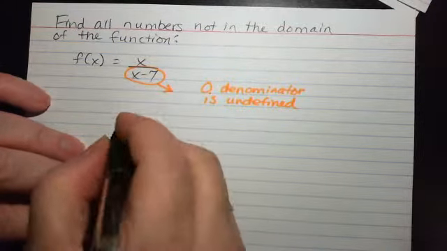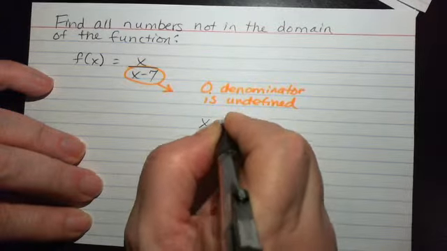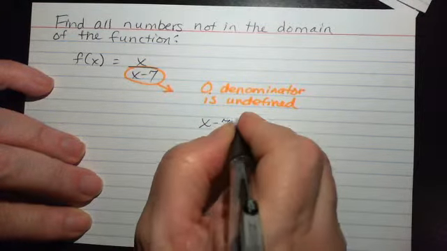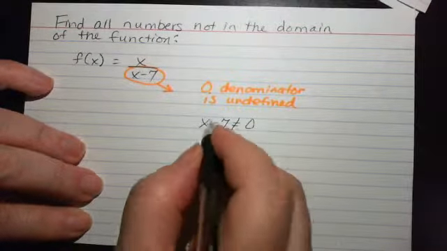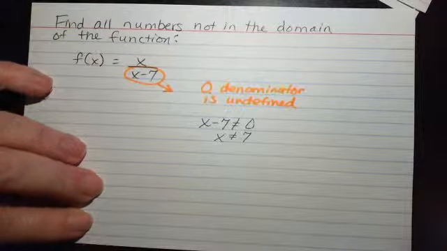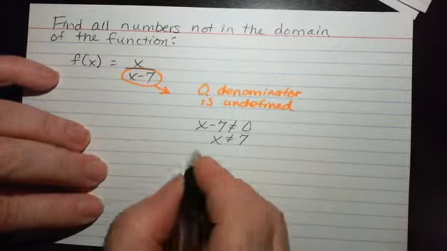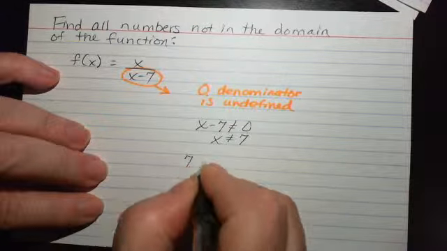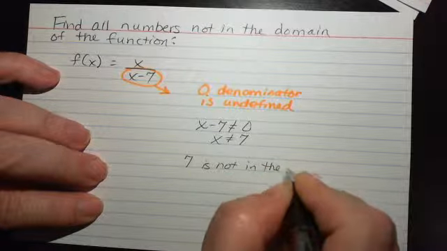So we could set up an inequality that reads exactly that way. x minus 7, the denominator, cannot be 0, and then we can solve for values of x. So add 7 to both sides would give us x cannot equal 7, and so that tells us since x cannot equal 7, 7 is not in the domain.